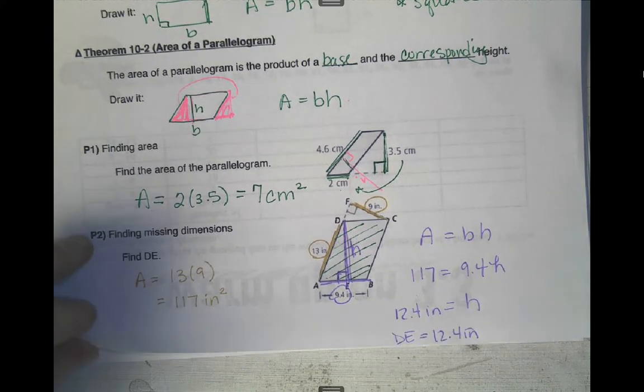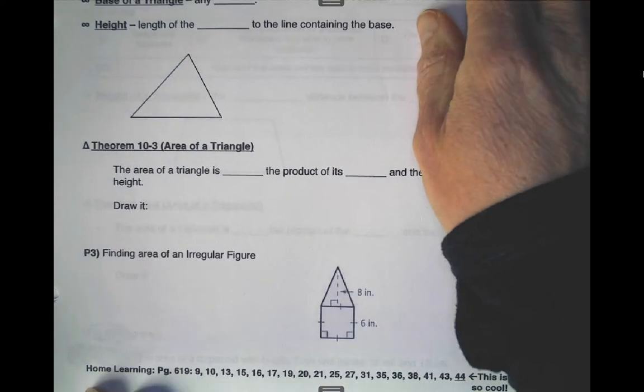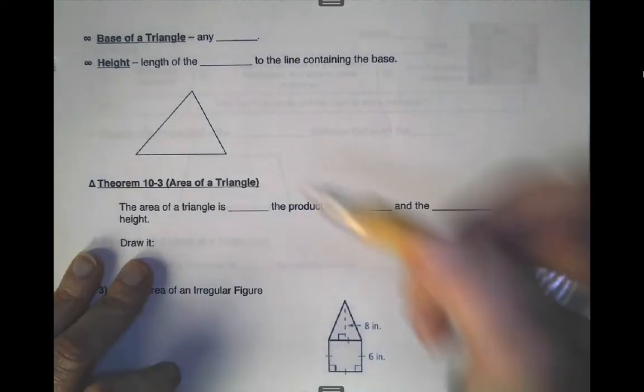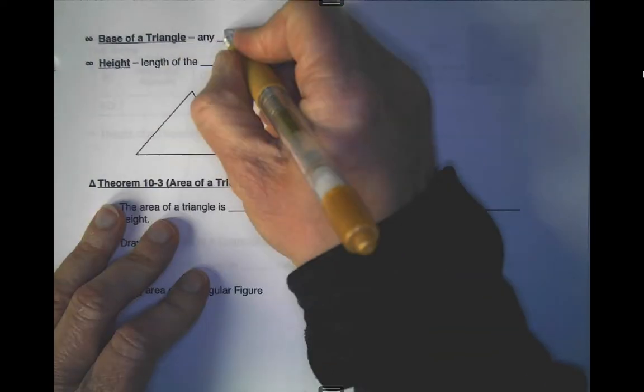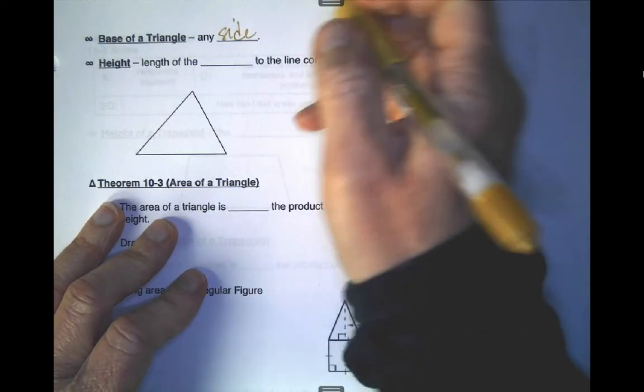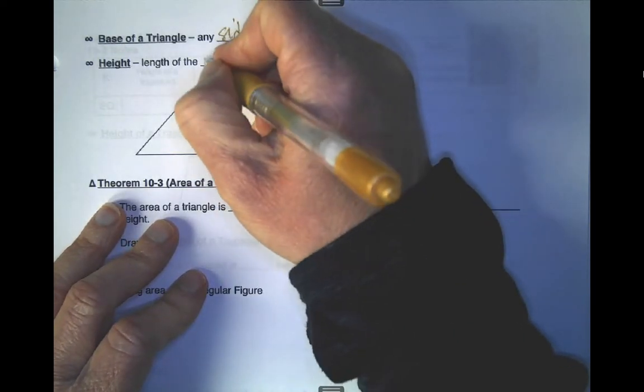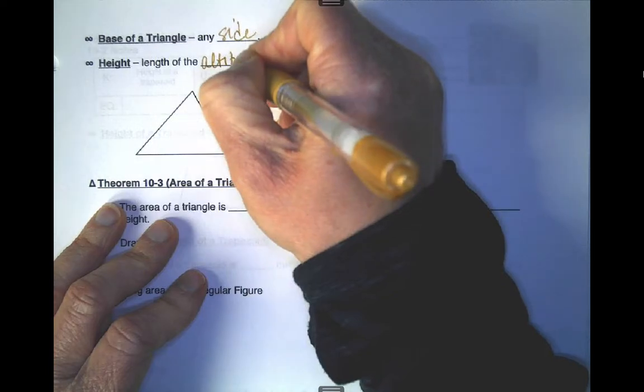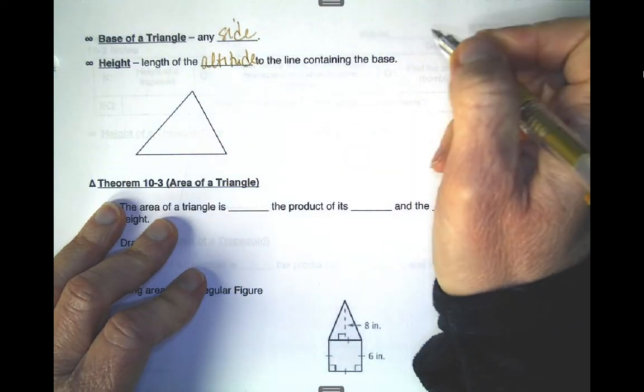All right. Next up is a triangle. So the base of a triangle is any side. So you can make any side be the base of the triangle. The height is the length of the altitude to the line containing the base.